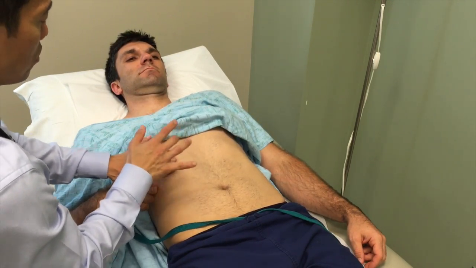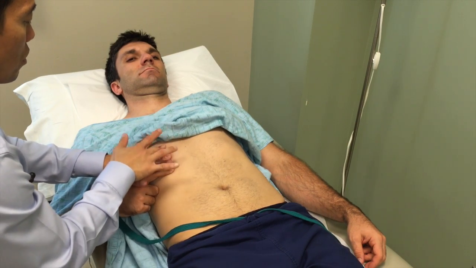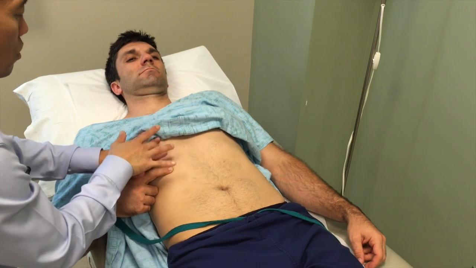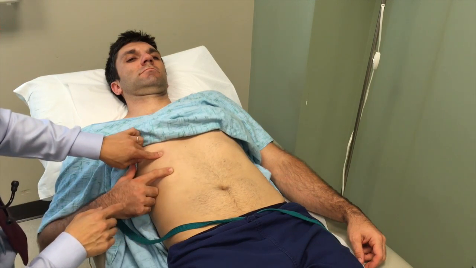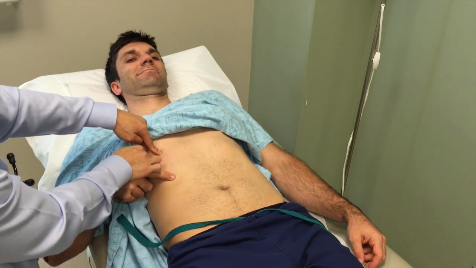Then continue percussing upward until liver dullness turns to lung resonance. Record the span in centimeters. Normally, the span should be 6 to 12 centimeters.